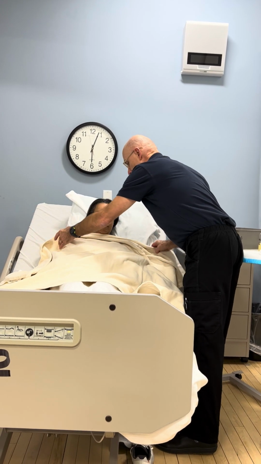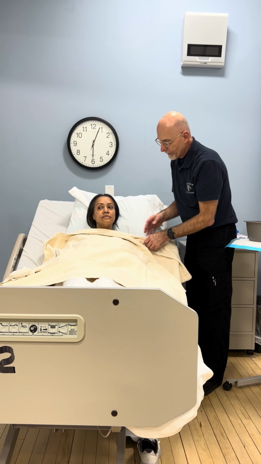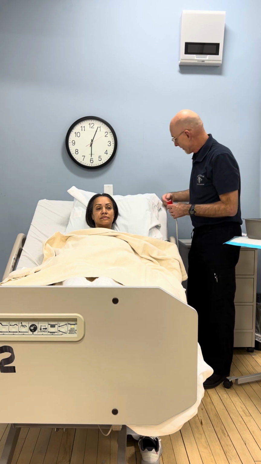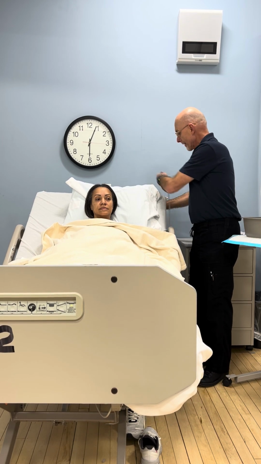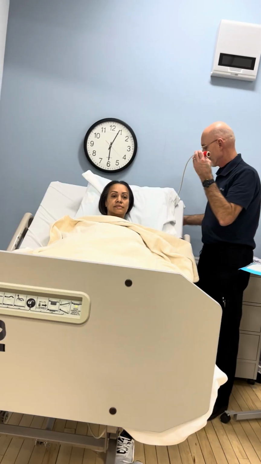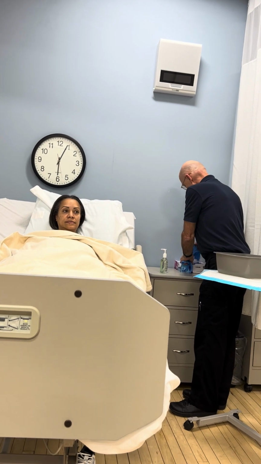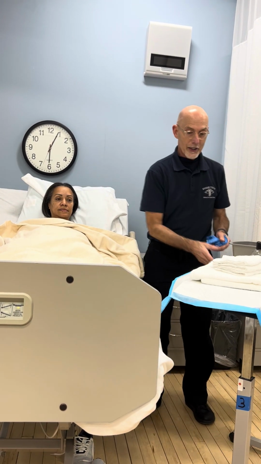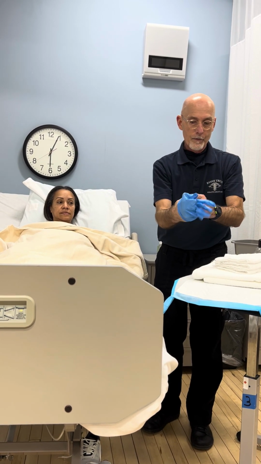Okay. So the partial bed bath is face, neck, arm and underarm and hands on one side. I'm going to raise the bed up to its working height for me. Okay, there we go. And also, because I'm going to be working on her face, I have to use gloves when I'm touching her eyes or anything. So that's one of the things that I must do for infection control.